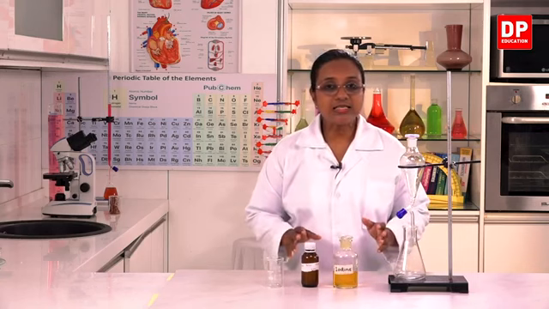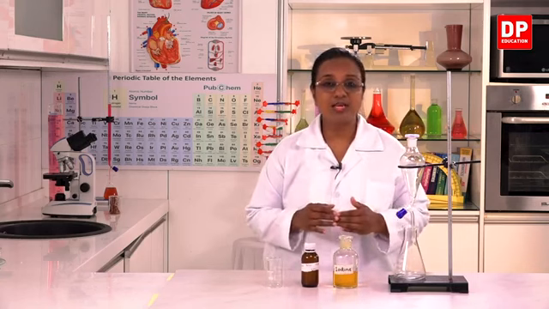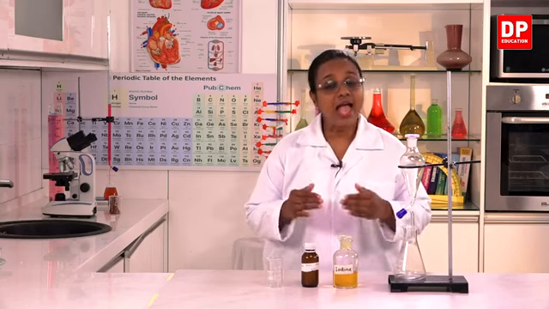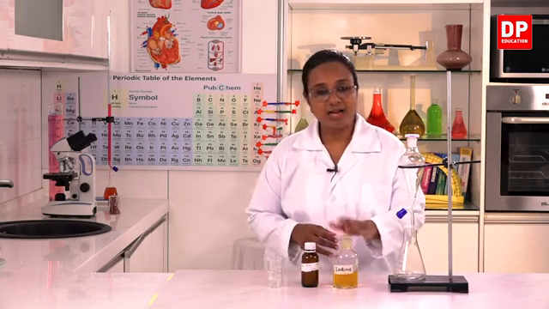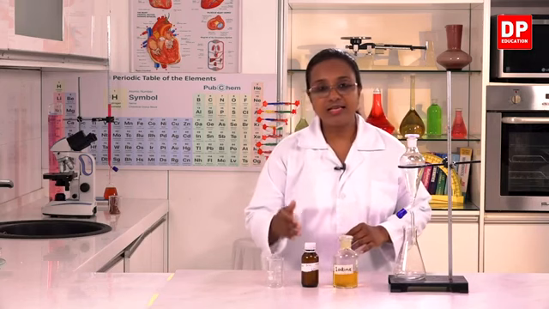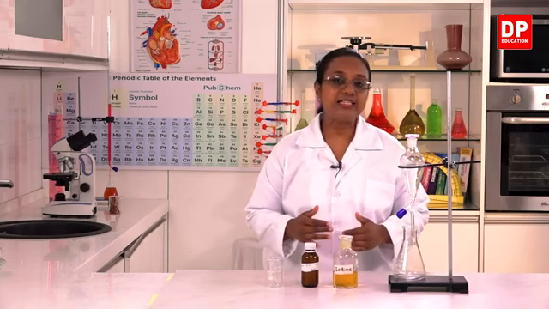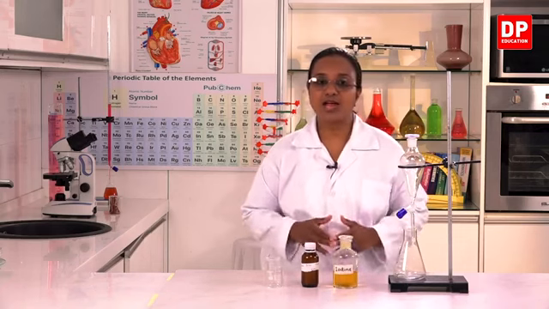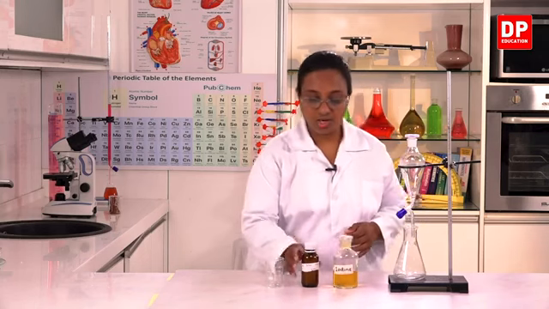So, in this we have to take two solvents that do not mix with each other. And also the solubility of iodine is somewhat less in water and it is more in carbon tetrachloride. So, that is how we are going to extract the iodine from water into carbon tetrachloride.